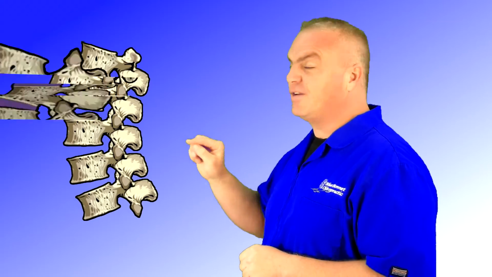Now, there are 5 lumbar vertebrae in your low back. And in between each one of these vertebrae is a disc. Now I want you to think of these discs kind of like a Jello gelatin mold in your refrigerator. It's solid, but yet it's malleable. In other words, you can push on it and cause it to bulge in just about any direction that you want. That's kind of the crux of it.